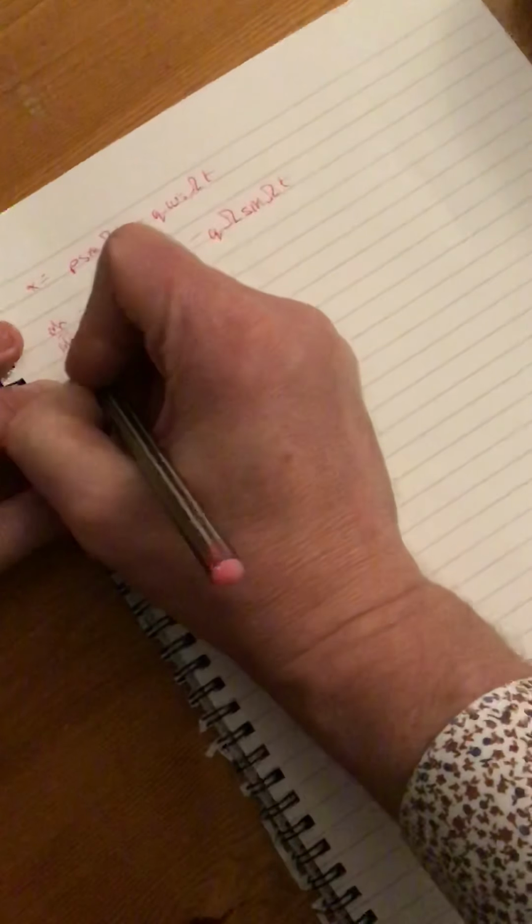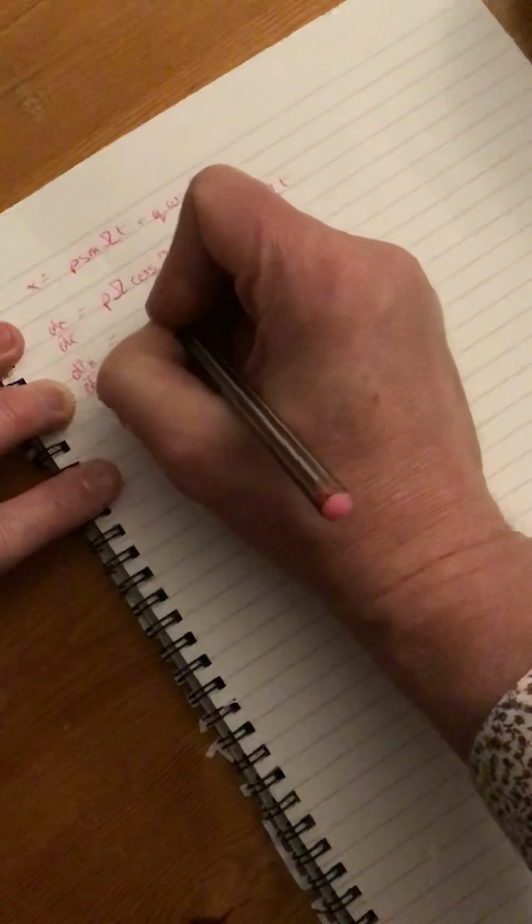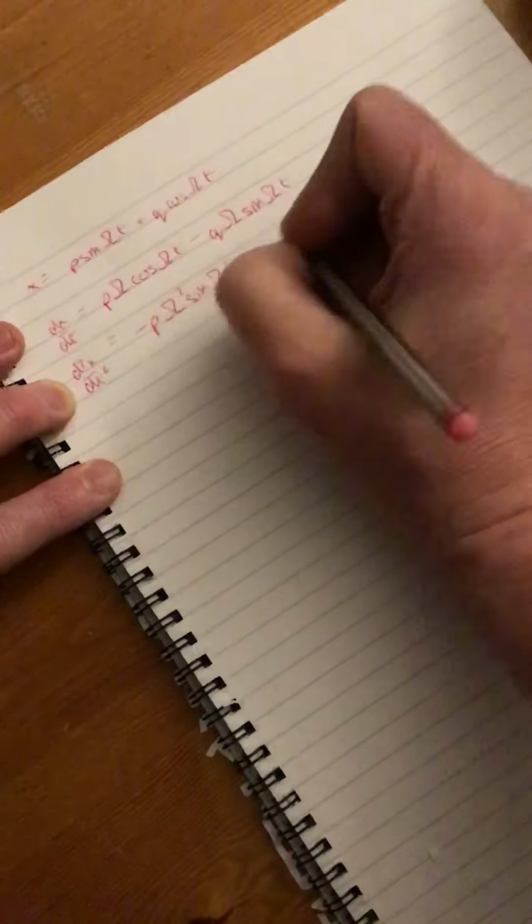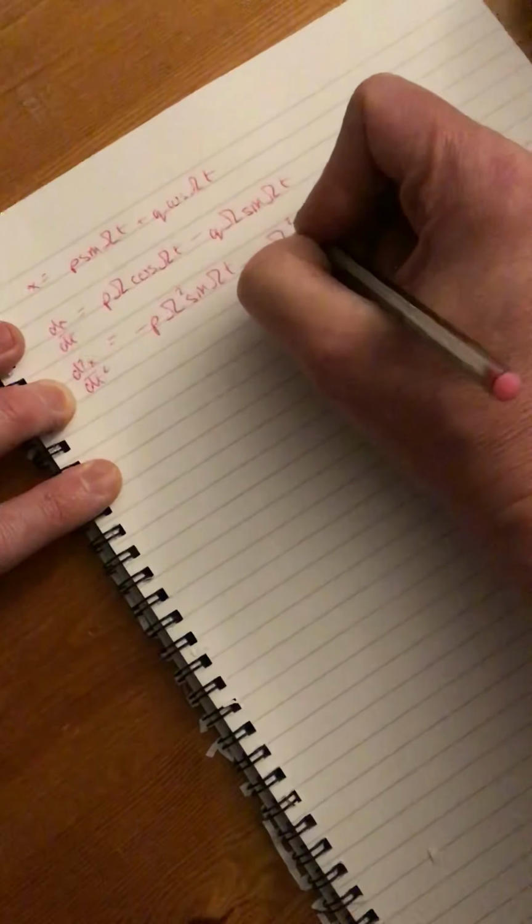What about d²x per dt squared? Let's work that out. Minus pΩ² sine Ωt minus qΩ² cos Ωt. All right.